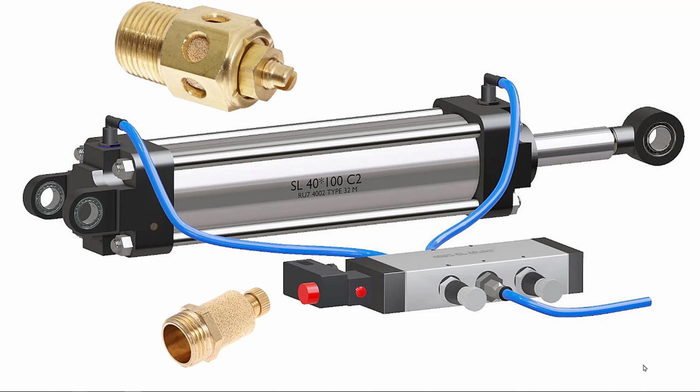Because remember, the flow controls are on the exhaust side. And I've got 2 images of mufflers combo flow control. These are nice. Now, these only work on valve bodies that are freestanding. If you happen to have this valve mounted on a manifold, different story.